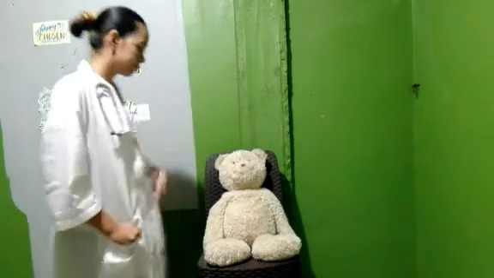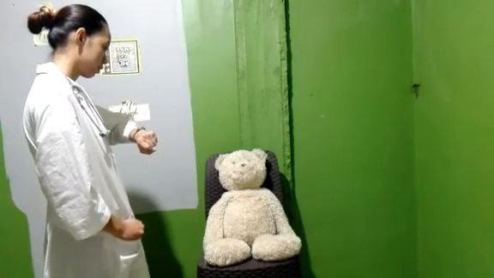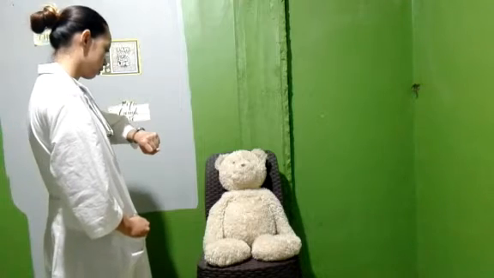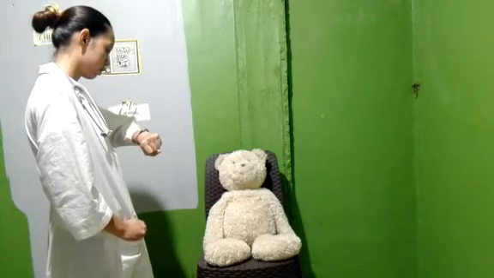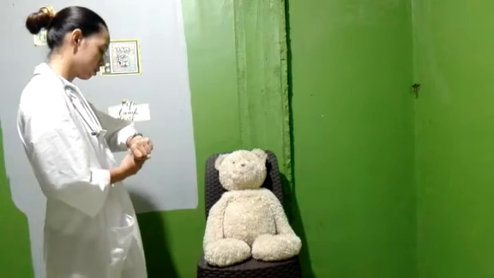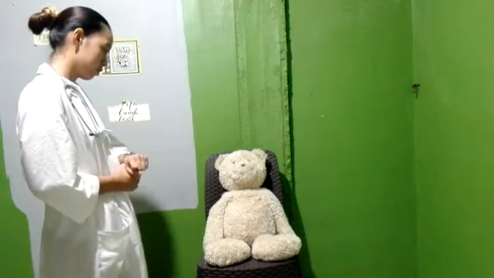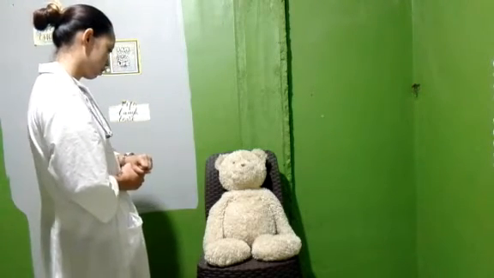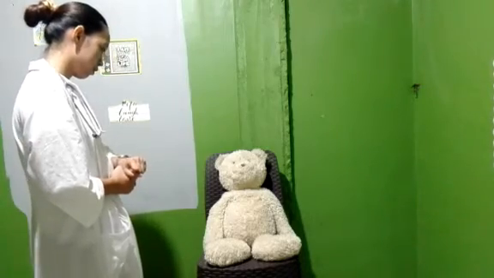So let's now proceed to inspecting the chest configuration and shape. Okay, so in the adult, the transverse diameter is approximately half that of the anteroposterior diameter, a ratio of 1:2.